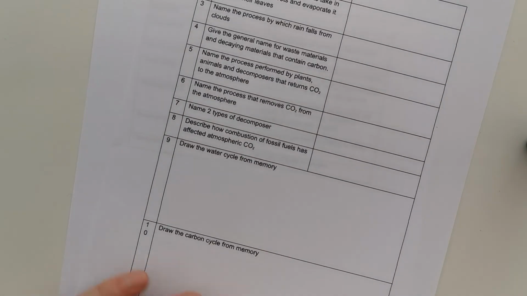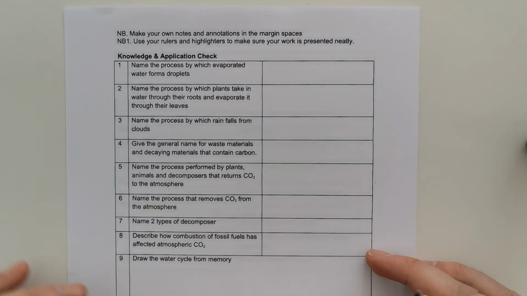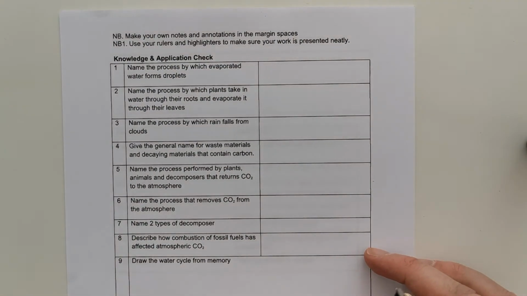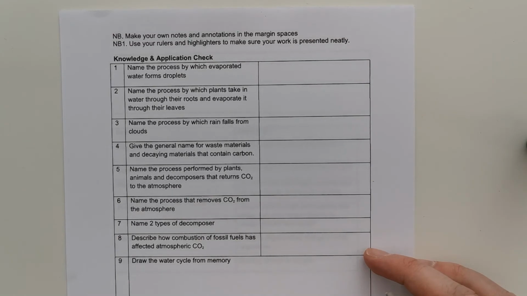So, the last set of questions for this lesson are the knowledge and application questions. So, pause the video, look over your notes, look over any extra information you've got and see if you can answer them. Then we'll unpause the video and we will go through them to finish. Right, unpause the video and we will go through these to finish.